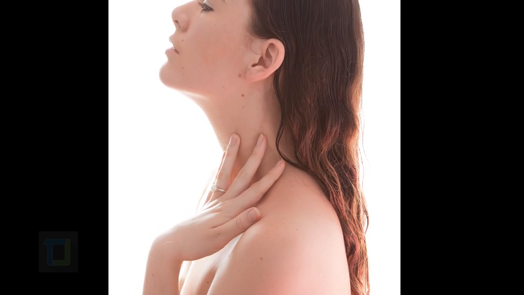In this video, I'm gonna show you how we can transform any regular photo into a double exposure using Photoshop. So let's get started.